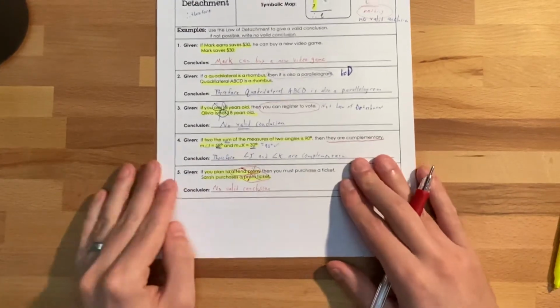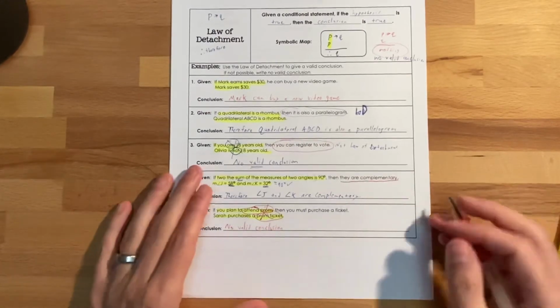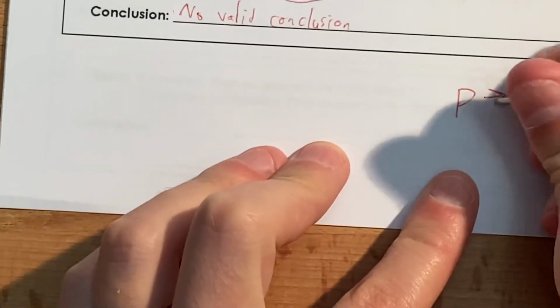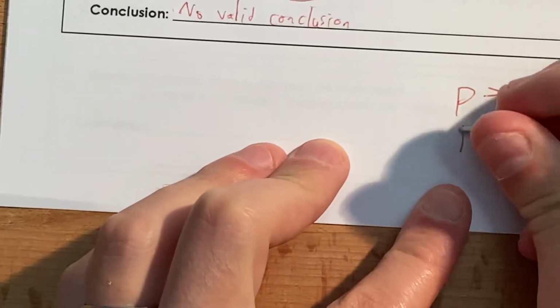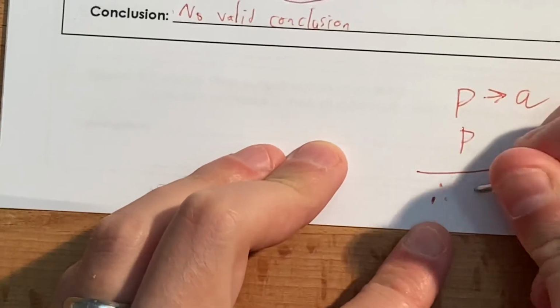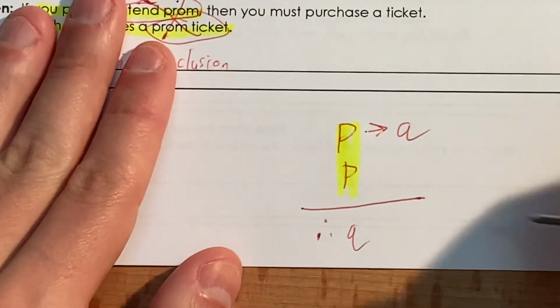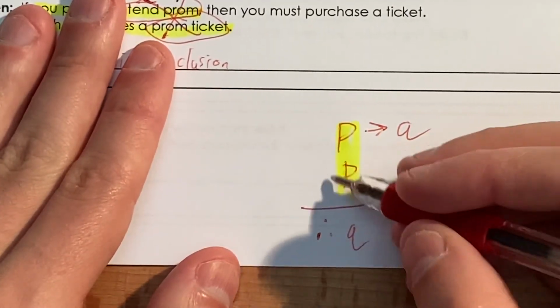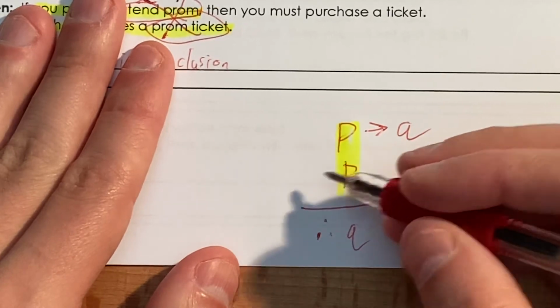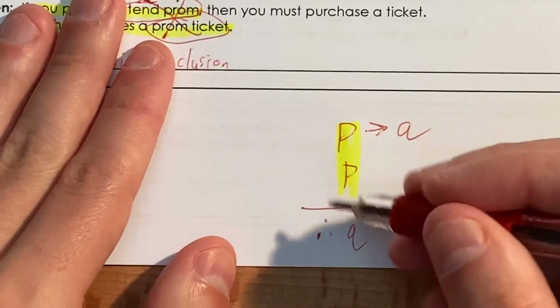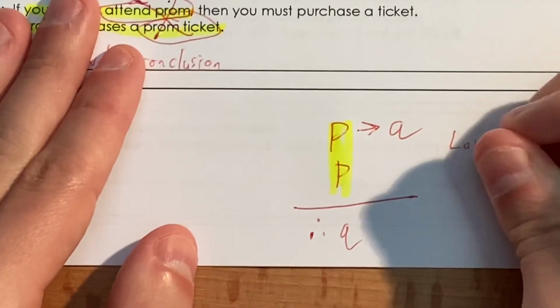There you go. That is law of detachment. Once again, the symbols for that were if P then Q, P therefore Q. So the big thing is that those do have to match. It has to be P again right here. It can't say not P, it can't say Q, it can't say not Q. That's a different law, but it has to look exactly like this to be law of detachment.